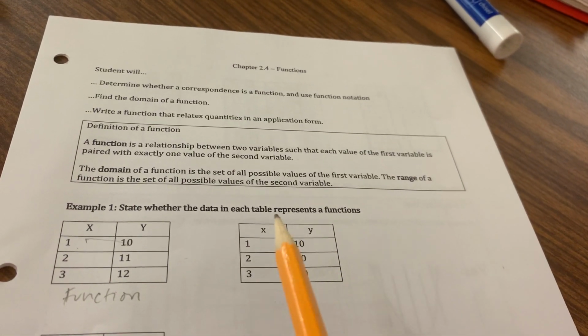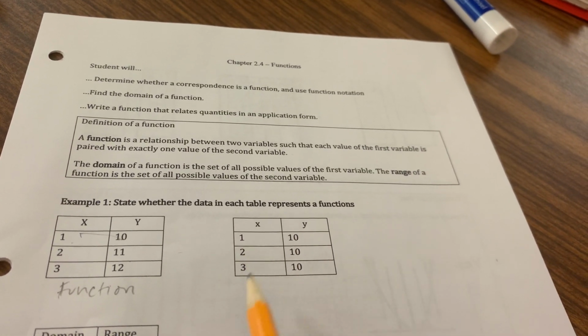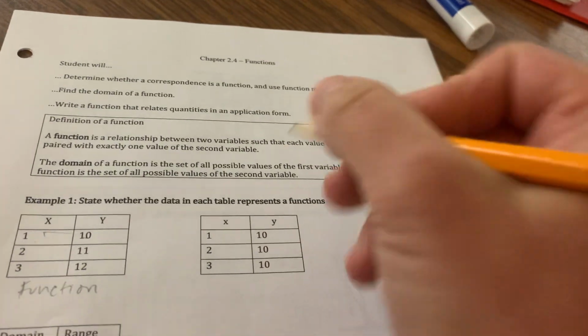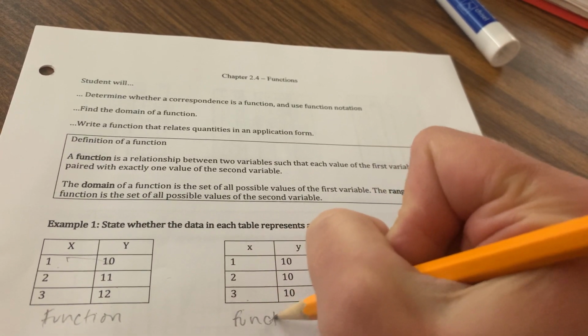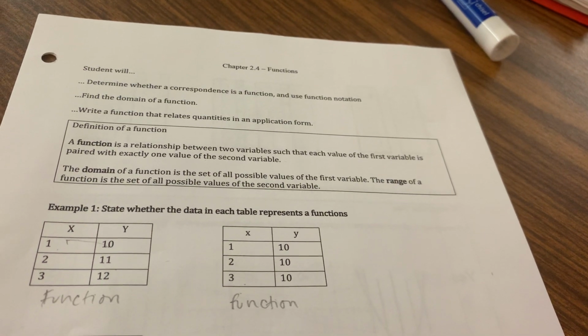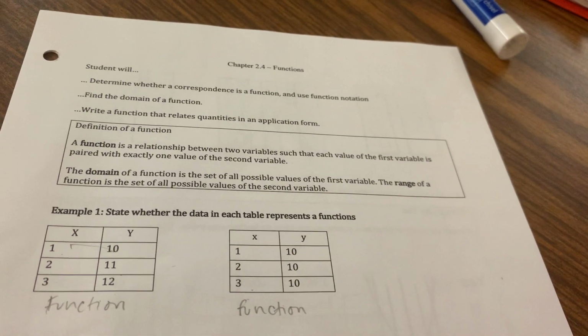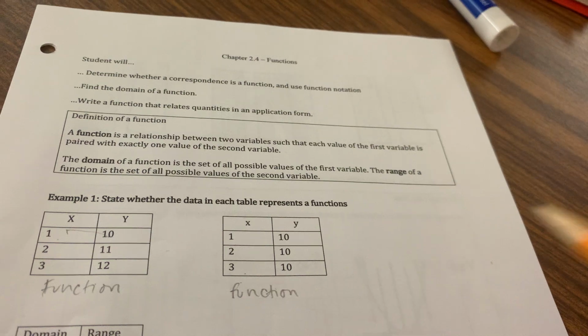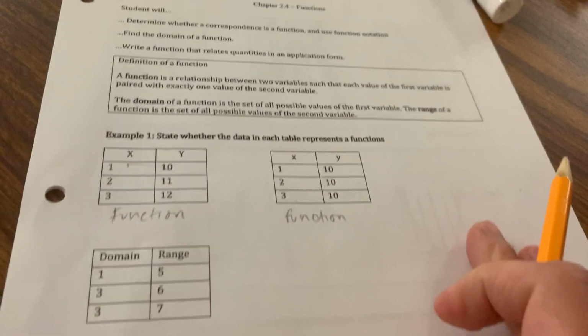Here, they're all going to 10. That's okay. That's a function. As long as 1 is always going to 10, that's okay. If you're telling me 1 goes to 10 and then 1 goes to 30, well, which one is it? They can all go to the same place.